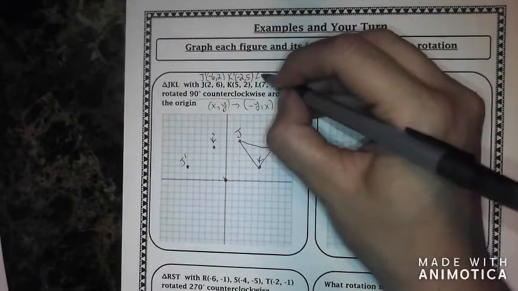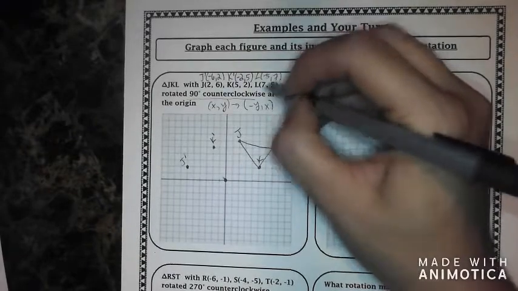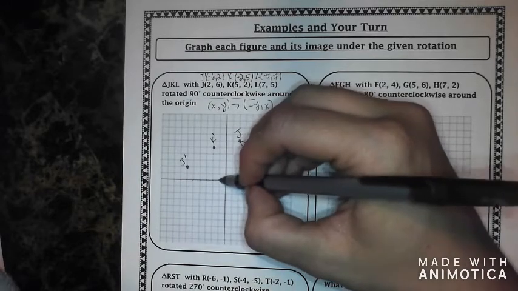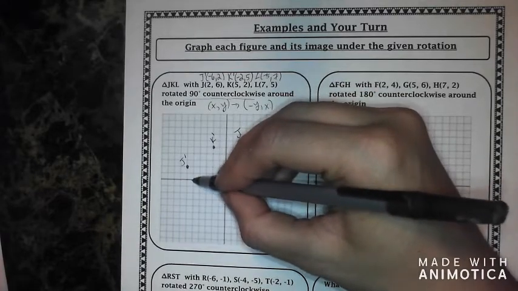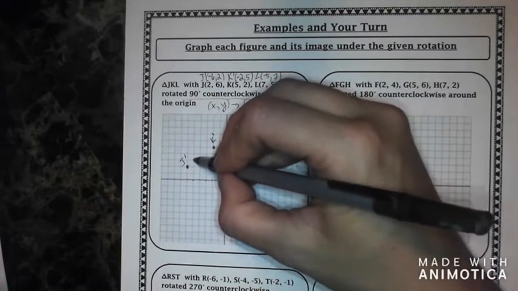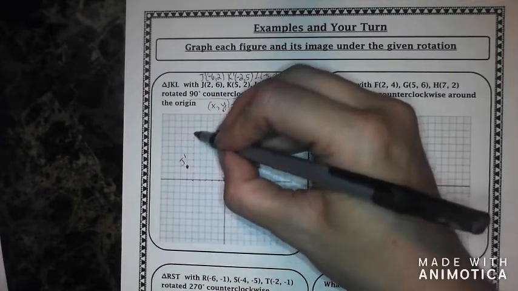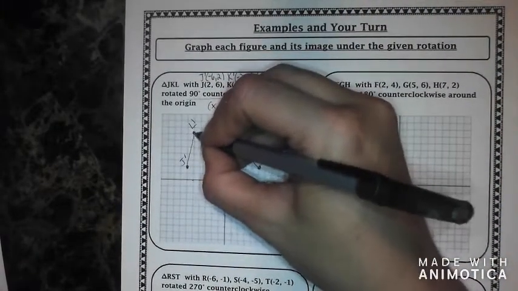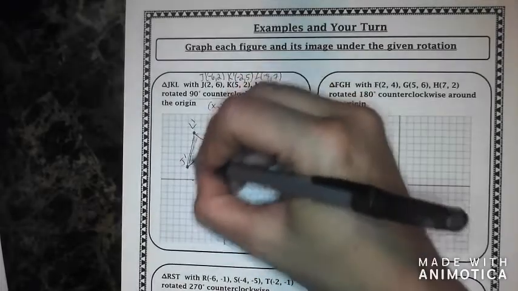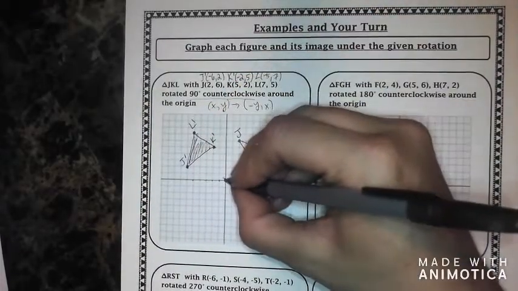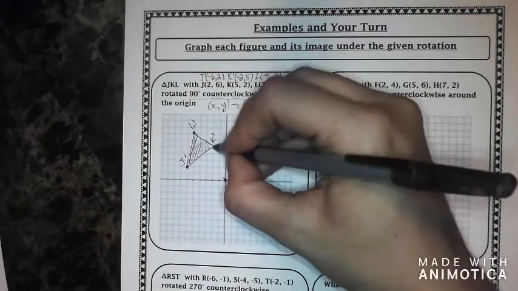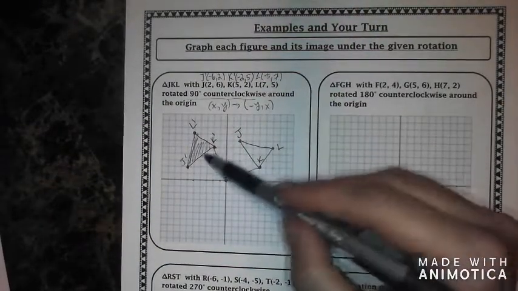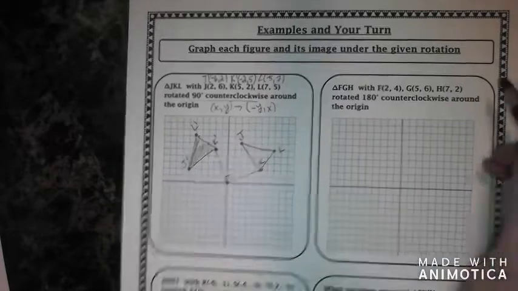And L would become negative 5 and 7. So 1, 2, 3, 4, 5, and 1, 2, 3, 4, 5, 6, 7. So this would be L prime. So this would be the rotated image. And if you see this, the K's, we should get the 90 degrees there as well. So this is the image rotated around the origin, 90 degrees.